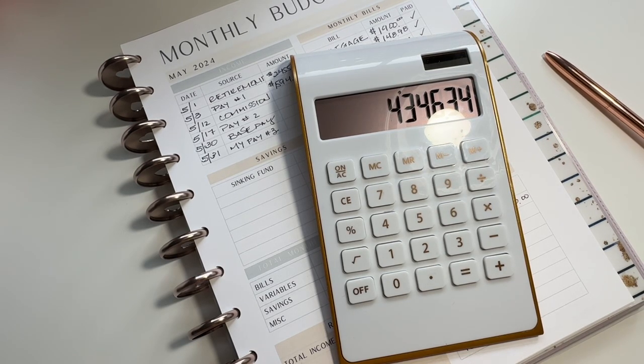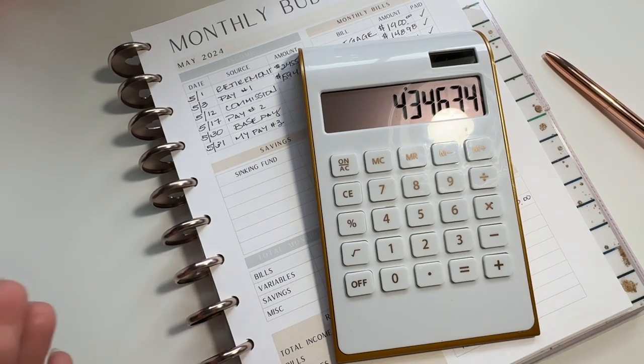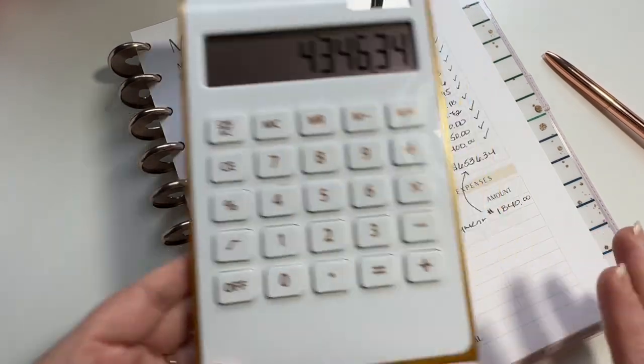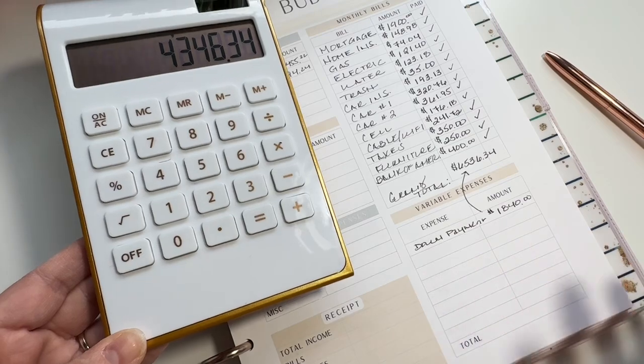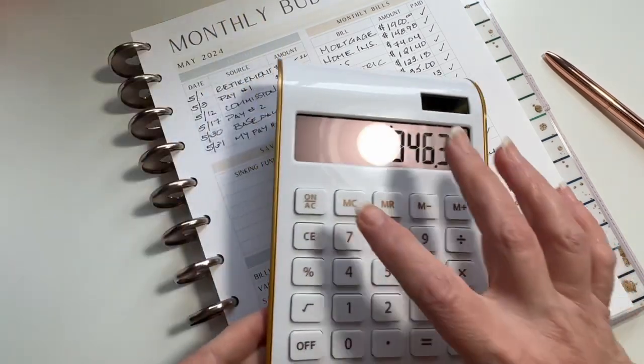But yeah, it just adds up, and I'm not saying we break the bank for these things, but it all adds up. So that's going to be part of our budget too. It's going to always be worked into our variables. So that is our monthly budget, fixed expenses.